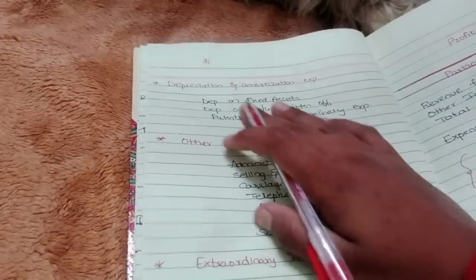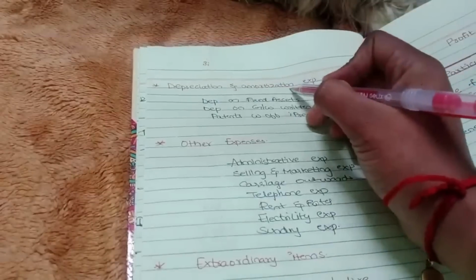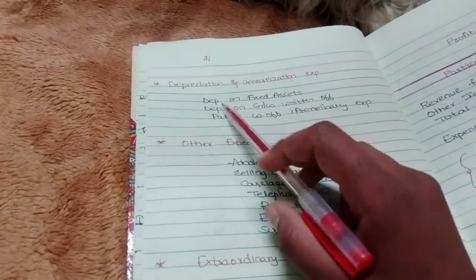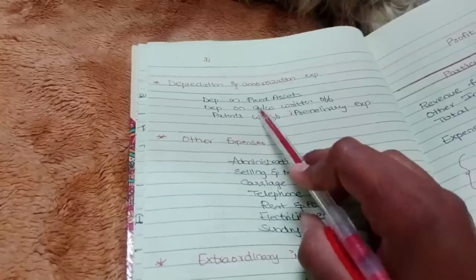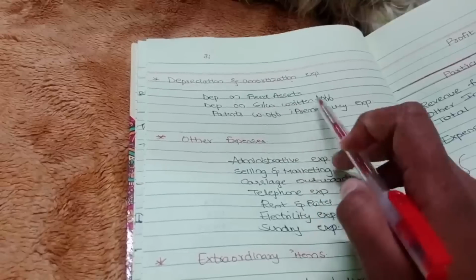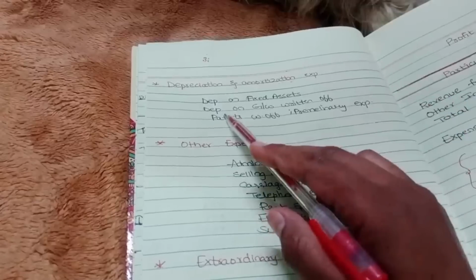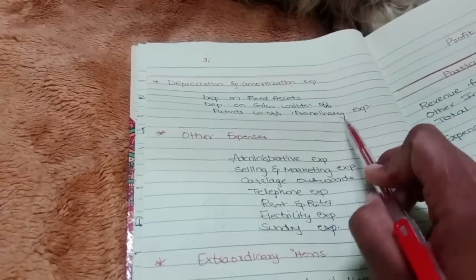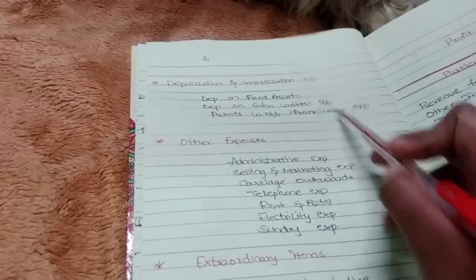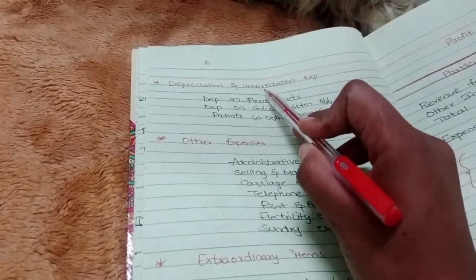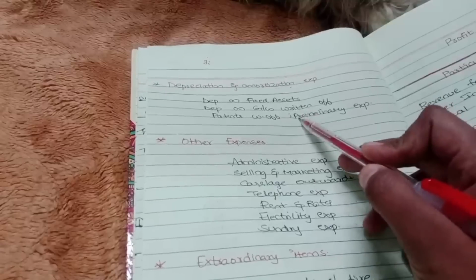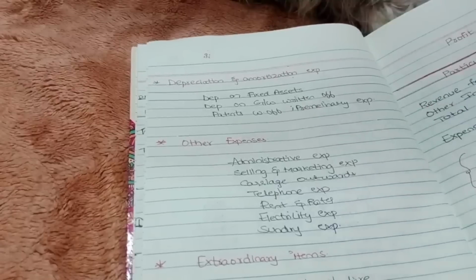Depreciation is calculated on fixed assets. Amortization expenses are calculated on intangible assets. For example, depreciation on fixed asset, depreciation on machinery, depreciation on plant, depreciation on furniture, goodwill written off, patents written off, preliminary expenses. These are all things which will come in depreciation and amortization expenses. We need to do working notes here. Whatever final amount we get, we should add it in the proforma.